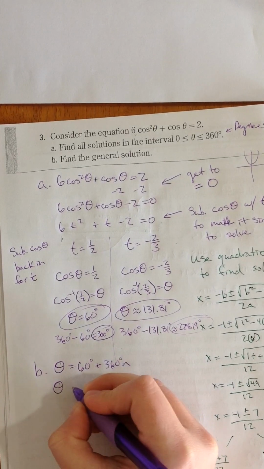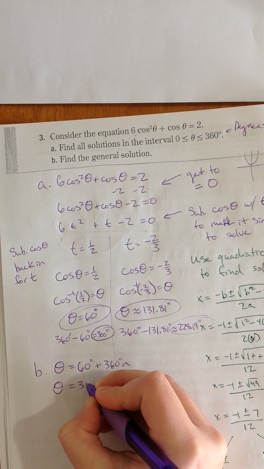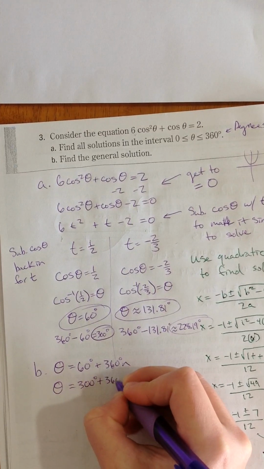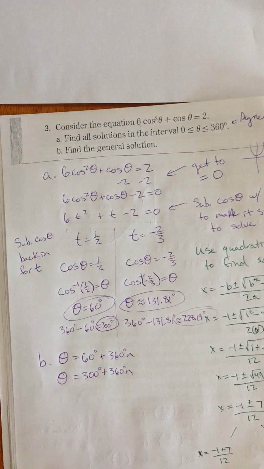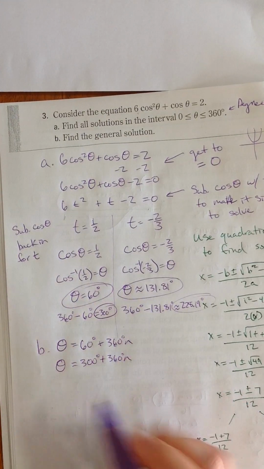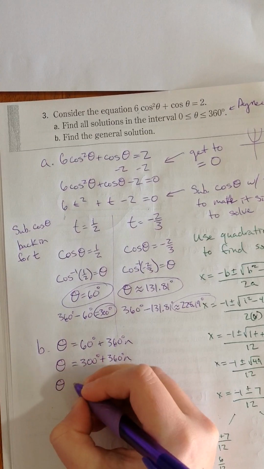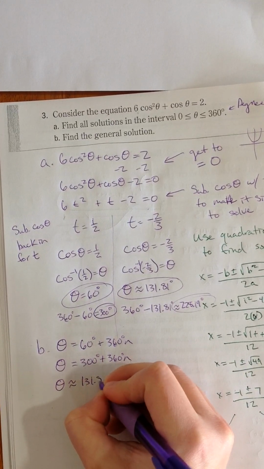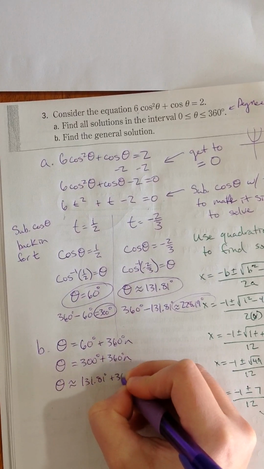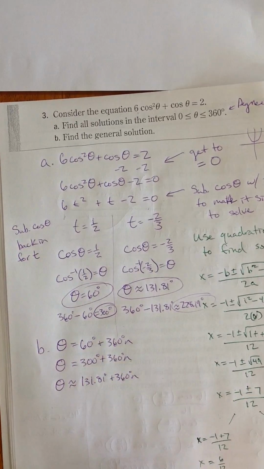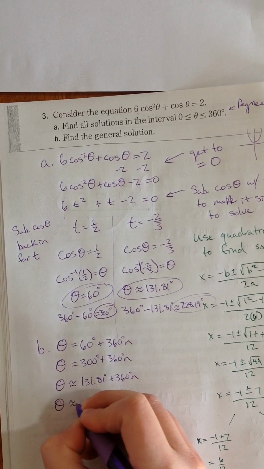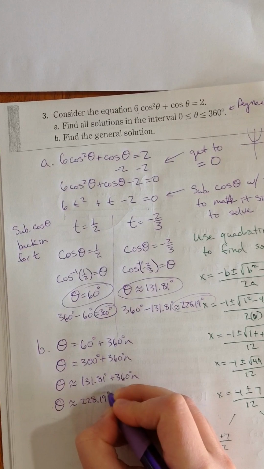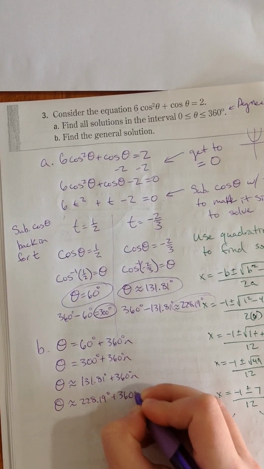And then we'll also have theta is equal to 300 degrees plus 360 degrees n. And then we'll do that same thing for those decimal ones. So theta is approximately equal to, since I did my rounding there, 131.81 degrees plus 360 n, and our theta is also approximately equal to 228.19 degrees plus 360 n.